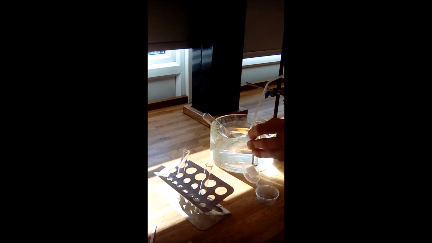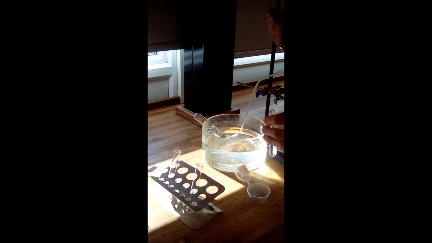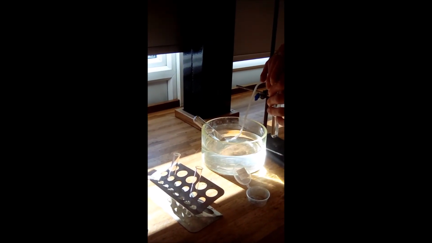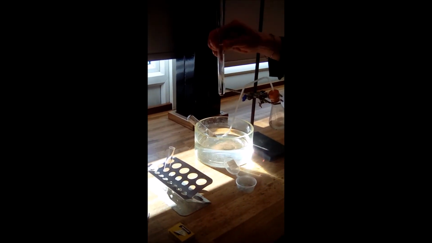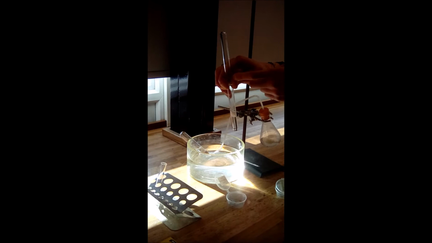So in this test tube here, I've got some hydrochloric acid. I'm going to add some magnesium, and then I'm going to collect the hydrogen gas produced in this test tube up the top here. So what's happening here, hopefully, is we're releasing hydrogen, and then I'm going to collect it in this test tube here.